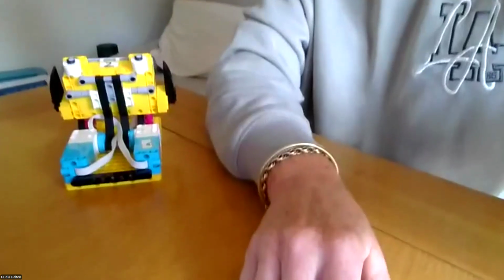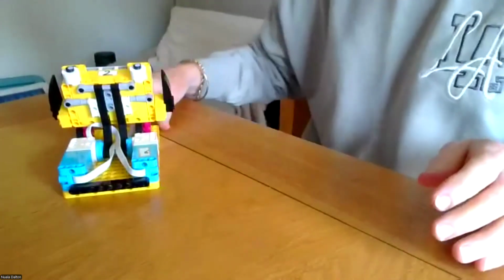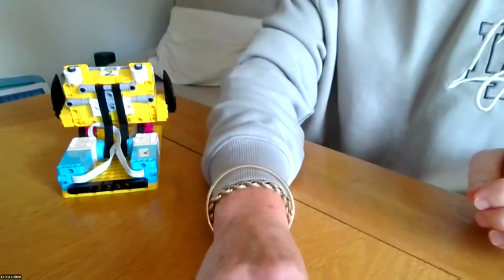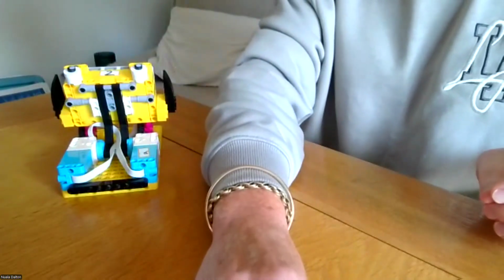We'll see what you can see before I start the code. Can you see the robot? You just need to move the screen down slightly, Nuala. Tell me when you can see it, that's Linda. Perfect. That's perfect. So I'm going to put it on now, and you'll see it moving and it makes sounds.